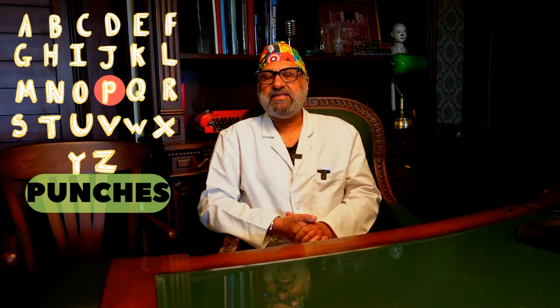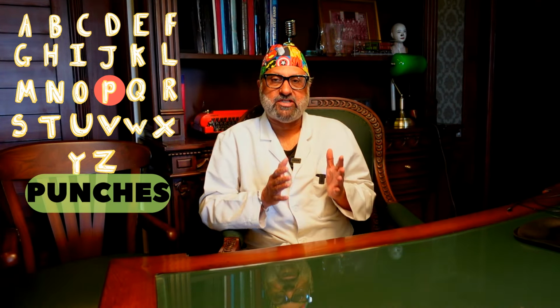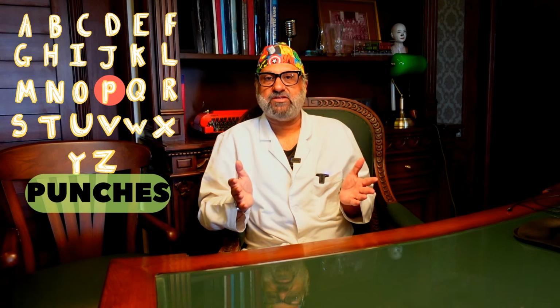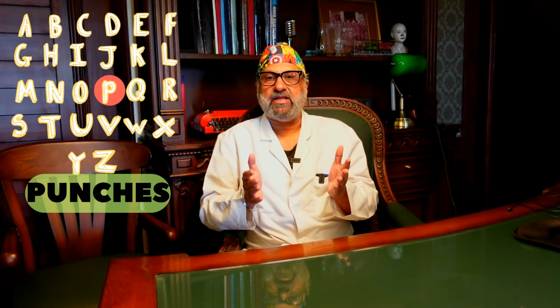Punches are cylindrical tools that we use to harvest the grafts. And these may vary in quality, these may vary in size. The most commonly used punches are between 0.7 millimeters and 1 millimeter in diameter. Punches may have serrated edges, flared edges, round edges, or dull edges. The choice of the punch by the surgeon determines the quality of a hair transplant result.